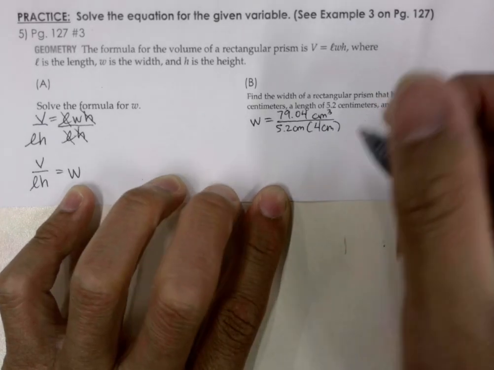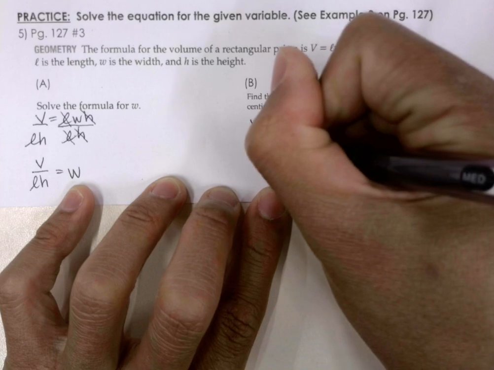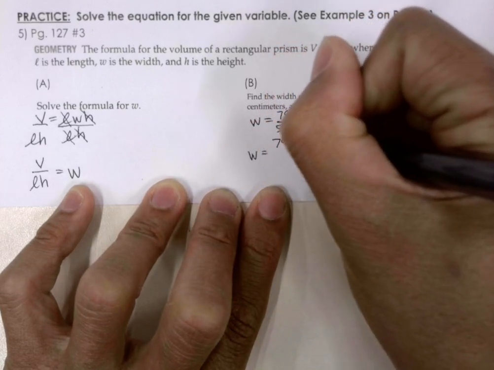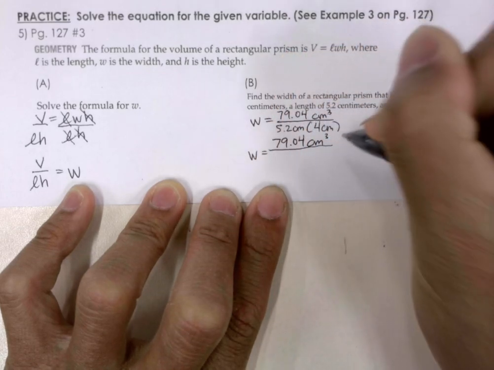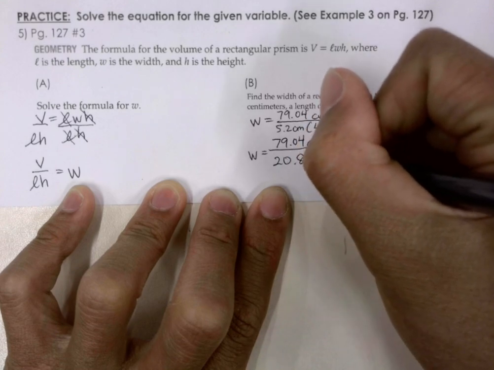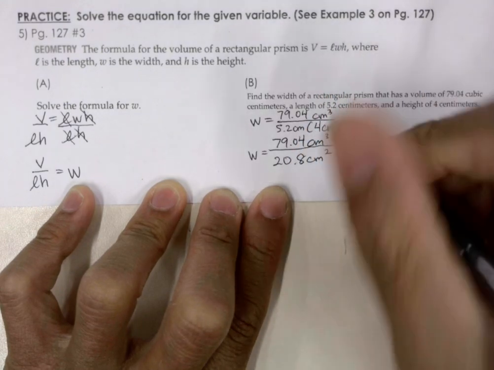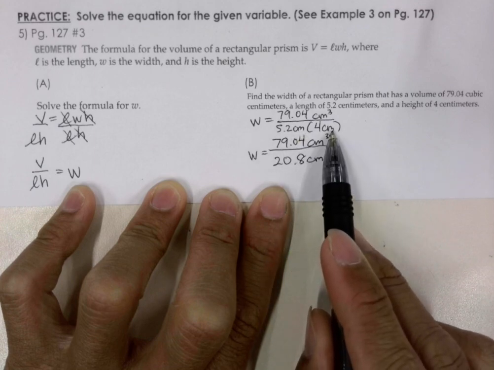If we do the math in the denominator, we get W is equal to 79.04 centimeters cubed over 20.8 centimeters squared, because we have centimeters times centimeters.